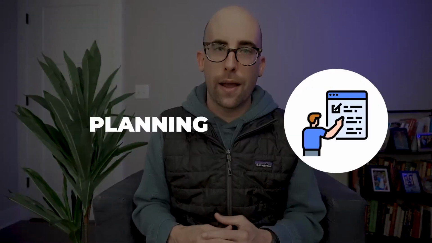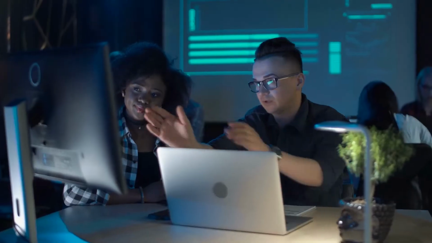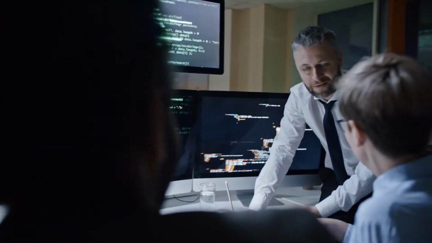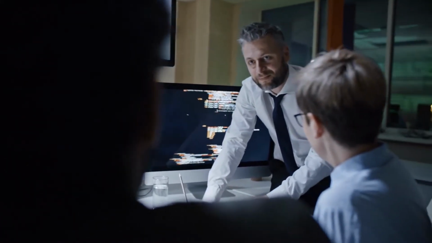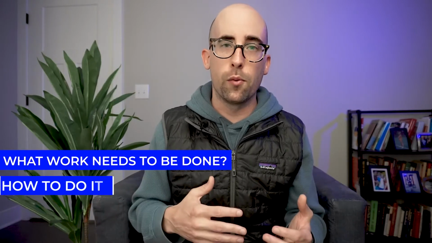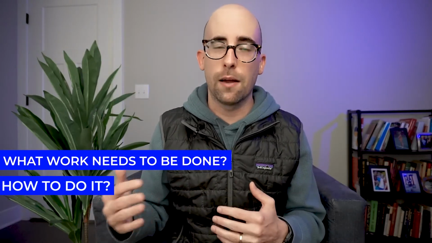Okay, so number 1, planning. This can happen in a lot of different ways. So if you're doing a group project for a boot camp or something like that, that could just be planning among your team. If you're in a professional environment, this could be in actual sprint planning or something like this. But the idea here is basically to consider what work needs to be done and how to do it in such a way to have the least amount of conflicts.